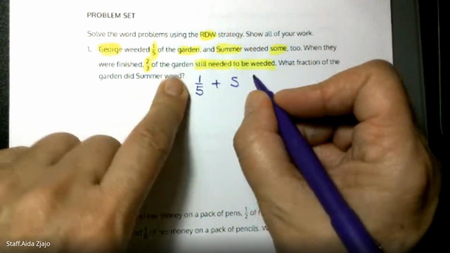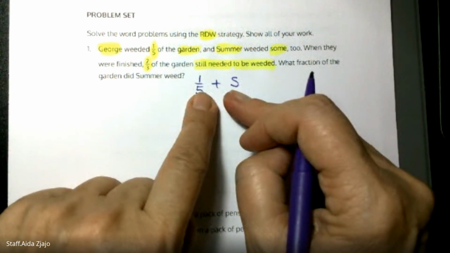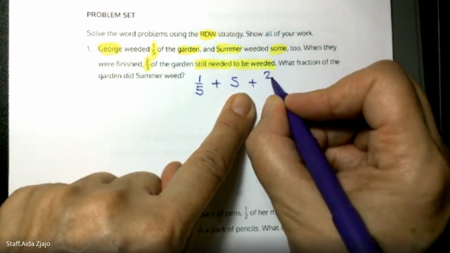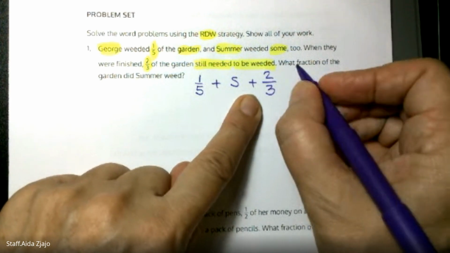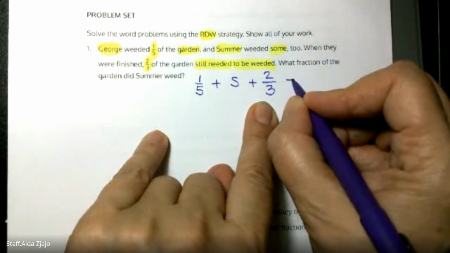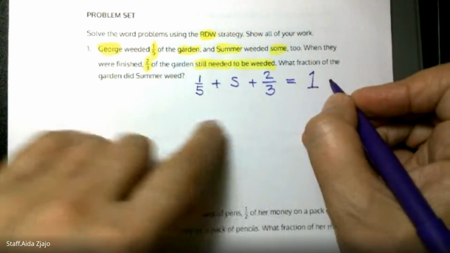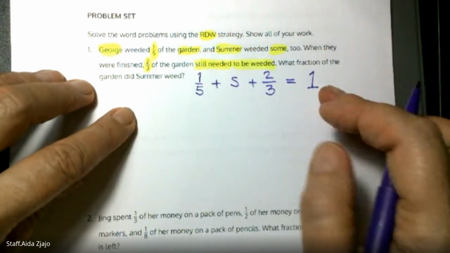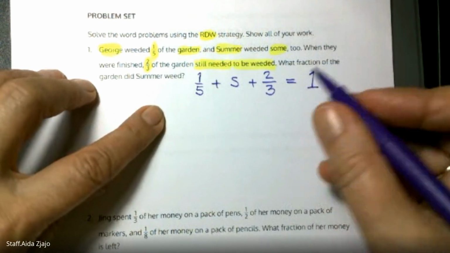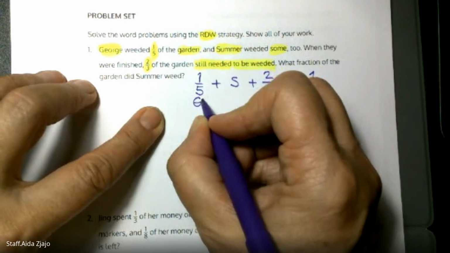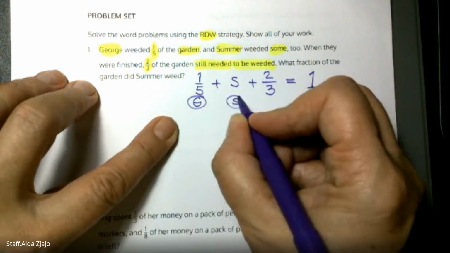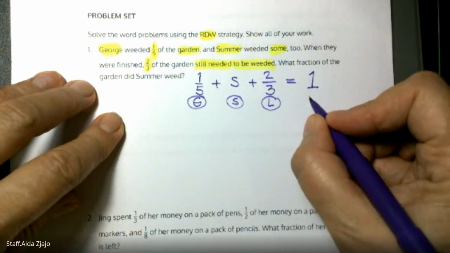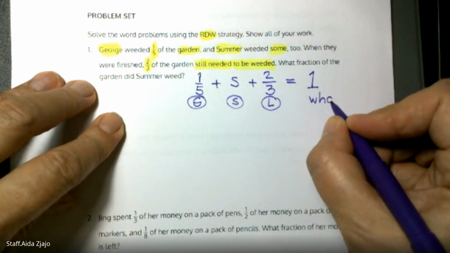So George and Summer and the 2/3 that is left must equal the whole garden. So when we think about it that way, as a whole garden, this is G for George, this is S for Summer, this is L for what is left, and that is a whole garden.